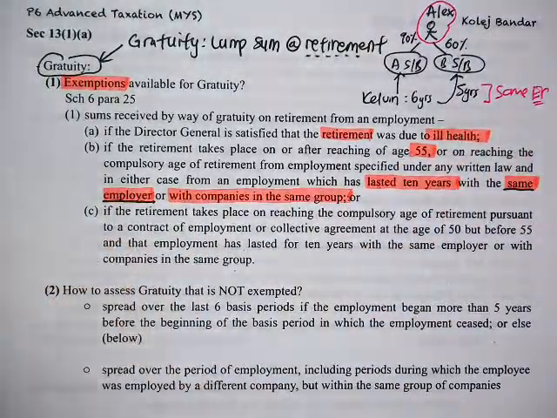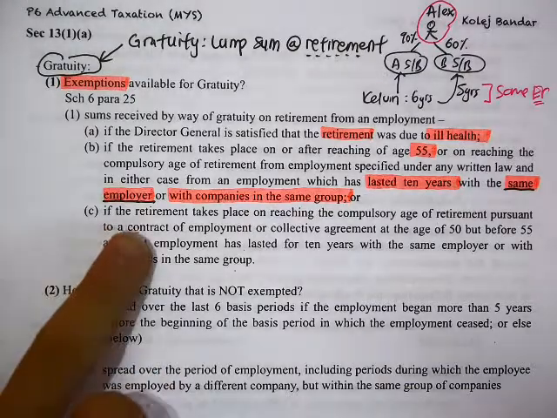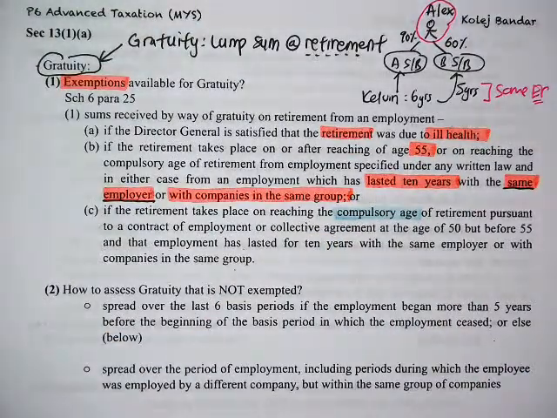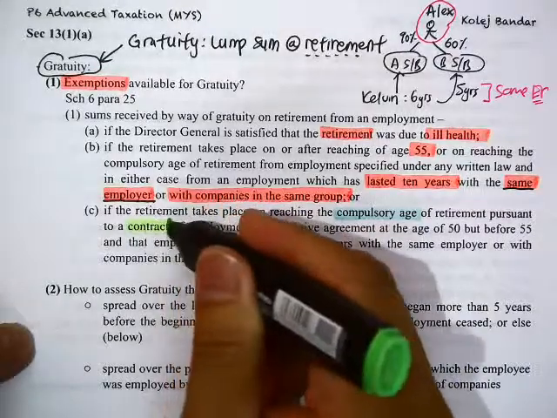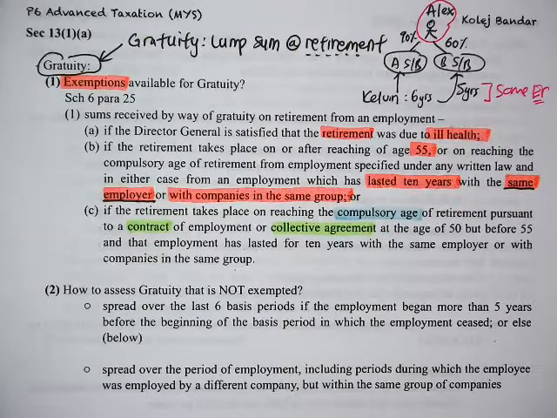Now C is something like B but slightly different because we downgrade the retirement age. They say that if the retirement takes place on compulsory age, then you must highlight the word compulsory, that this compulsory age of retirement is pursuant to a contract or a collective agreement. But it's compulsory. It's not optional. It's not that I give you a choice. There's no choice. You have to retire under the agreement or the contract when you come to this age.